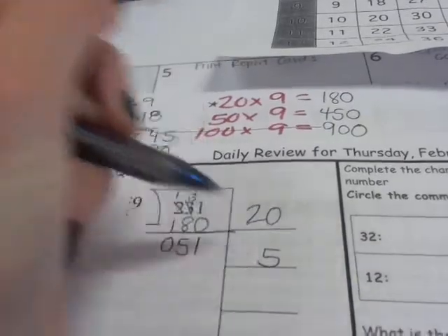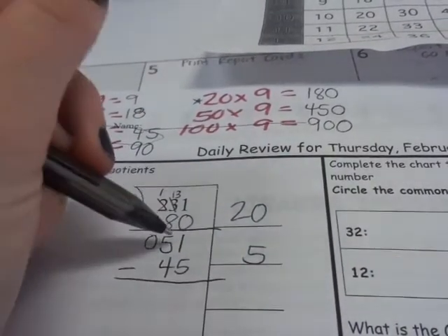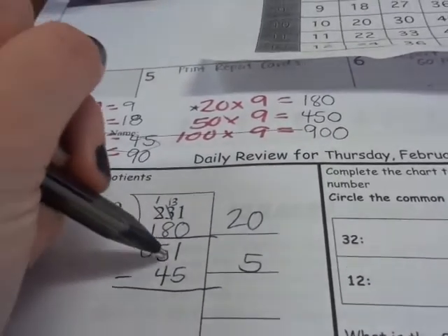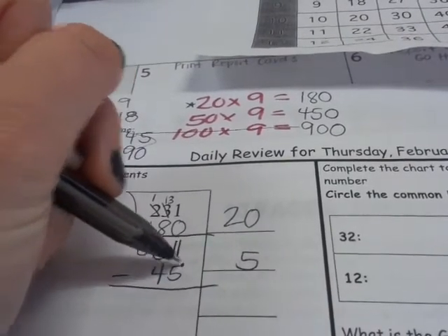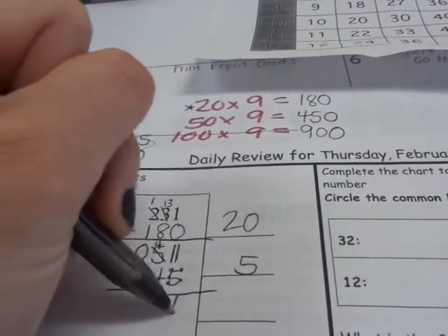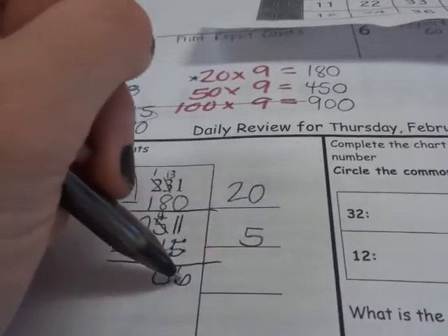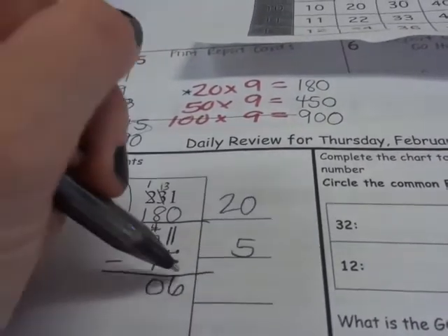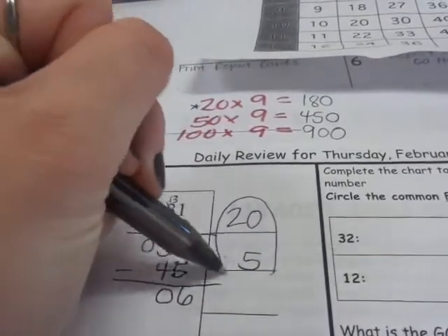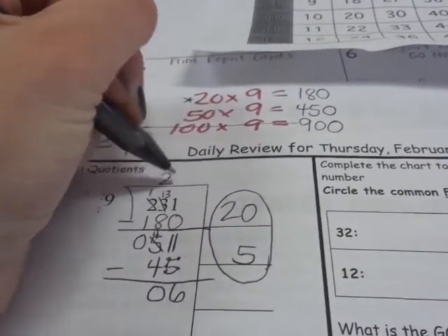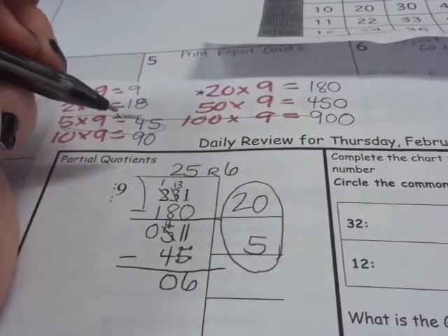So I can do 5 groups of 9, which equals 45, and subtract that out. 1 minus 5, I've got to borrow to solve that, to 11. 11 minus 5, 10, 9, 8, 7, 6. 4 minus 4 is 0. 9 cannot go into 6 because 6 is too small, so that's going to be my remainder. So first I have to add up my sidebar numbers, 25, and I have a remainder of 6.